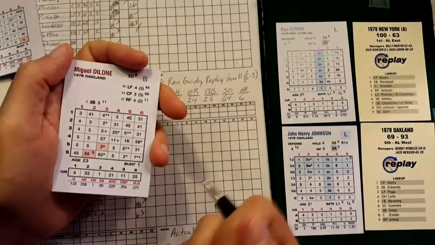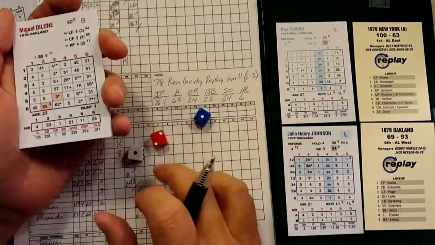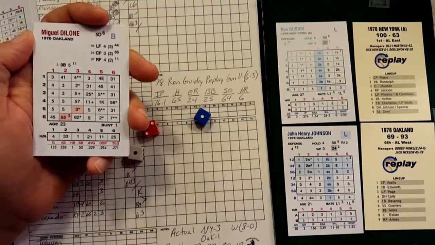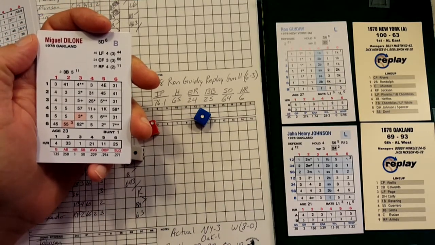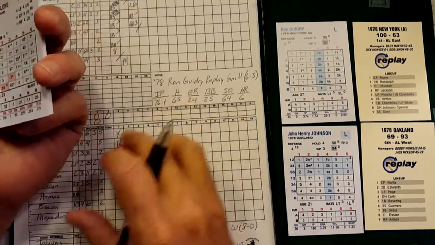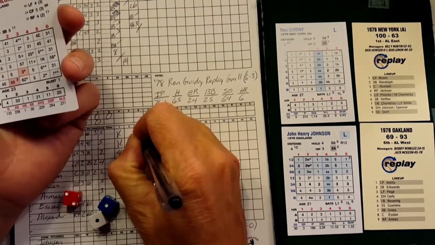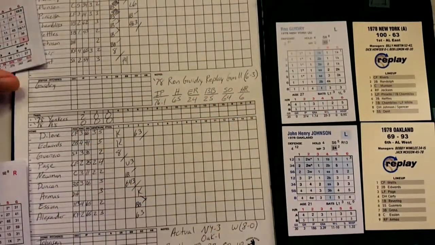That moves Essien to second. Miguel DeLone with 2 outs. The batter, 2-1 is a 41 and a 2-1. So 42, column 2. Just had that to ground out to short. So Essien is stranded.